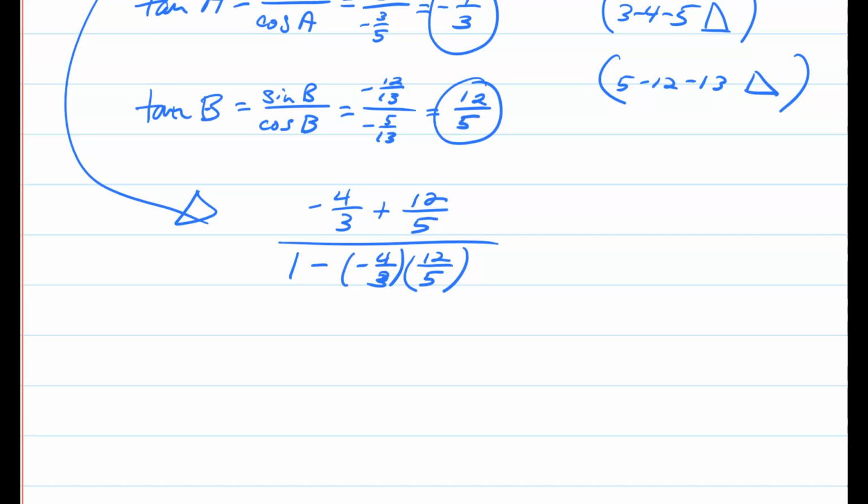So to combine the negative 4/3 and 12/5, we need 15 as a common denominator. And that means we're going to multiply 4/3 by 5 over 5. So that will give us a negative 20. And we multiply the 4 by the 5. And then we multiply 12/5 by 3 over 3. That will give us 36 over 15. So that's the numerator. And then in the denominator, we have 1 and it's going to be plus 48 over 15, 4 times 12 is 48, isn't it? 48 over 15, like that.